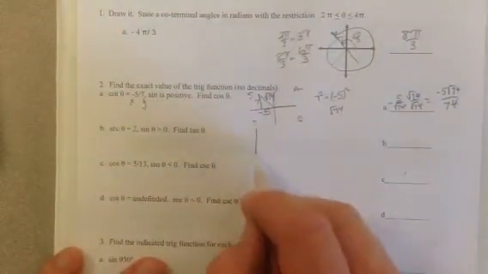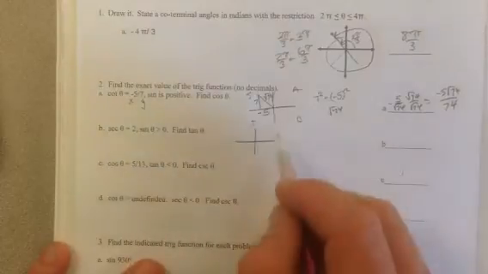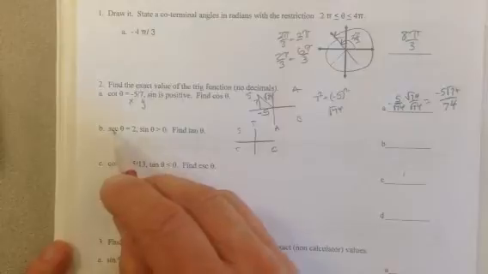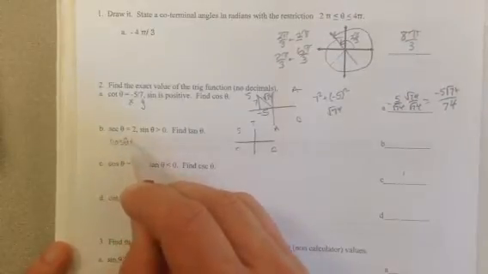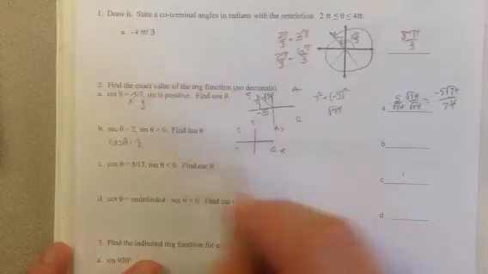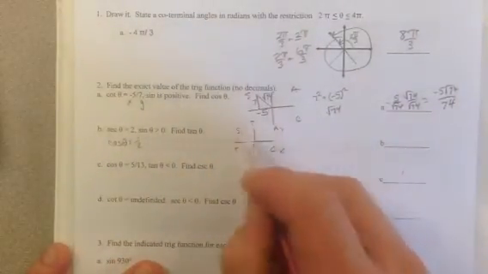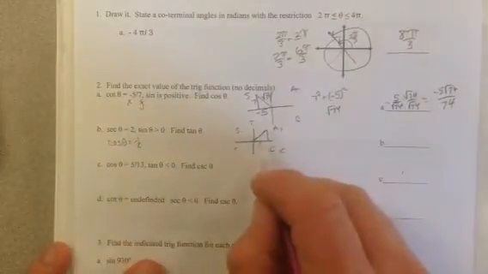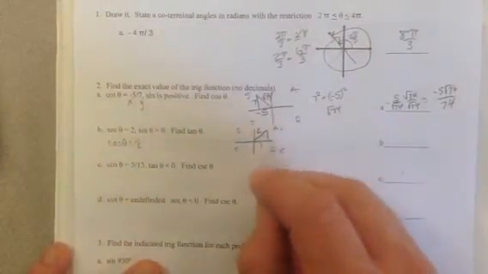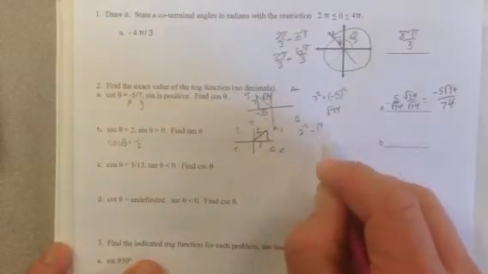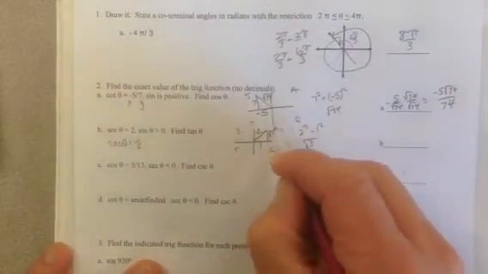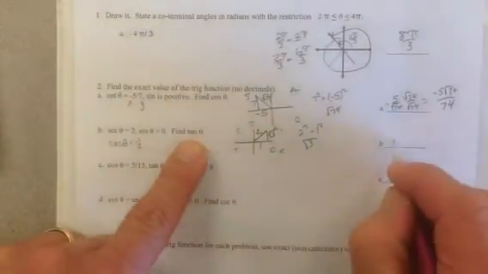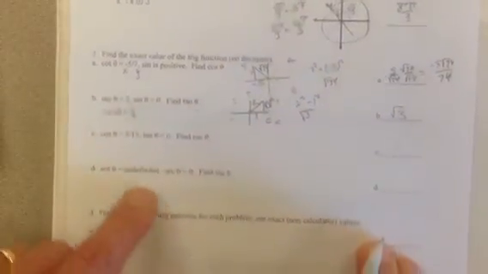B, secant. Secant is 2, sine is positive. All students take calculus. Secant is cosine's buddy, which would actually make cosine theta 1/2. Cosine is positive here and here. Sine is positive here and here. We'd be up in the first quadrant. Cosine stands for adjacent over hypotenuse, 1 over 2. Do the Pythagorean theorem. 2 squared minus 1 squared is 3. This side is radical 3. And what we want is tangent, which is opposite over adjacent. Tangent would be radical 3.